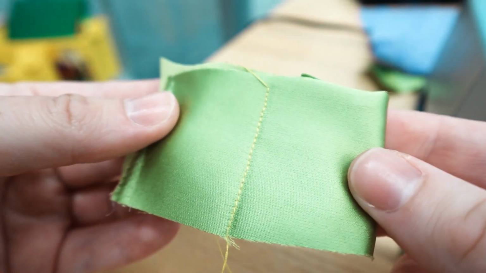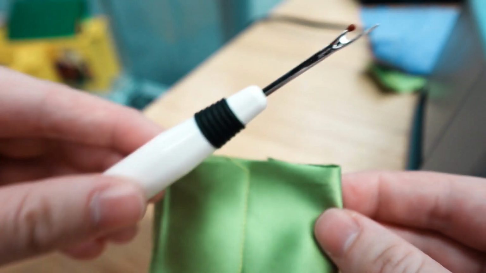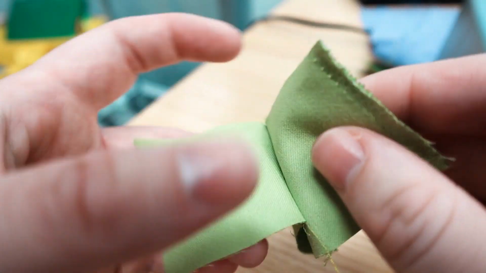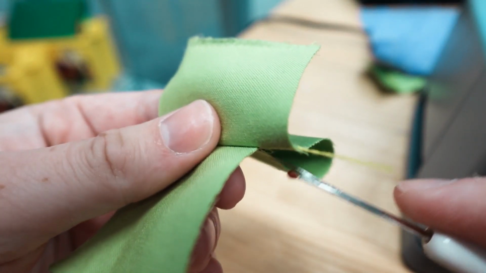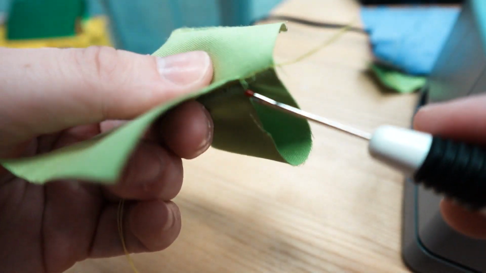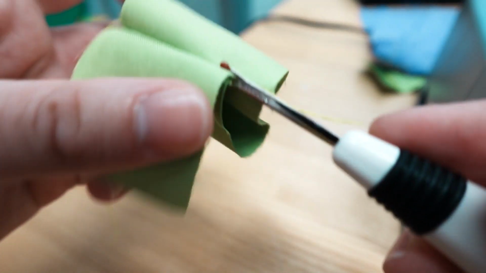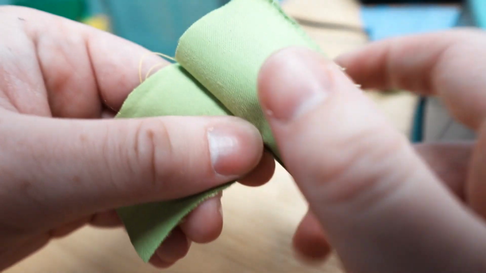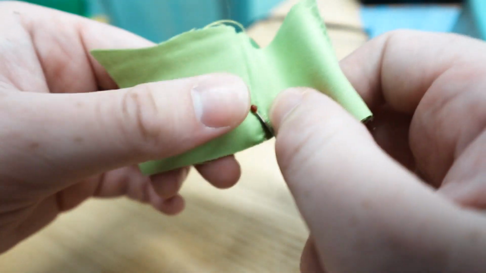You may find that you need to undo stitches. You can use a seam ripper to do this. Separate both pieces of fabric, then slide the seam ripper against it so that the bottom of the U shape is touching your stitches. Carefully pull the fabric towards you while moving the seam ripper forwards.